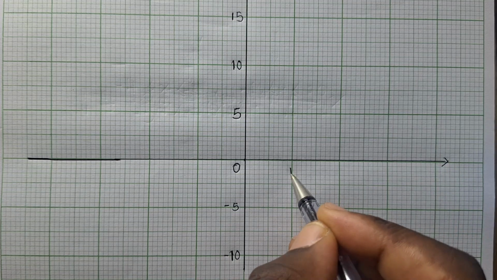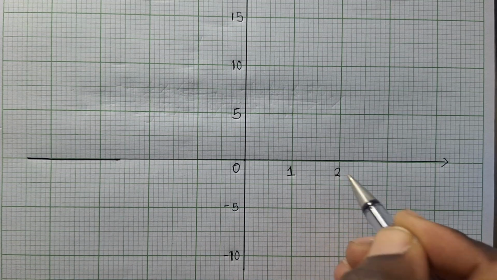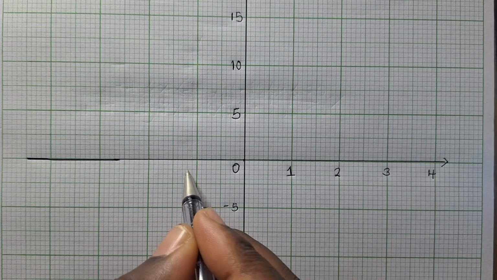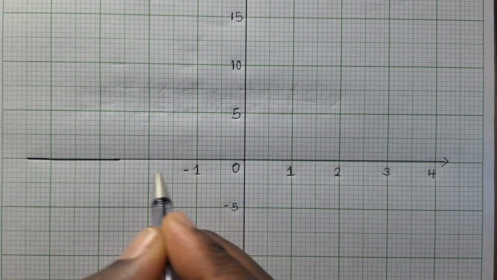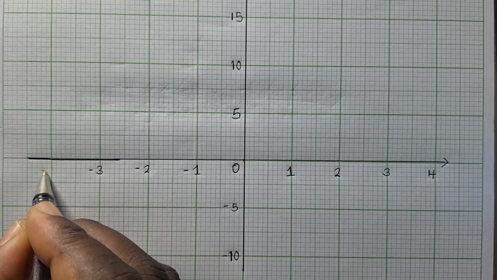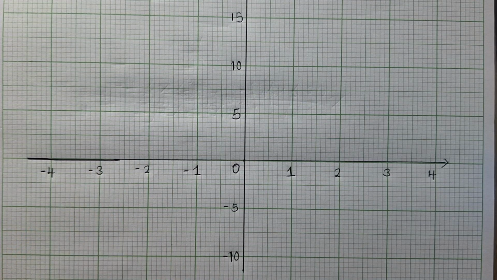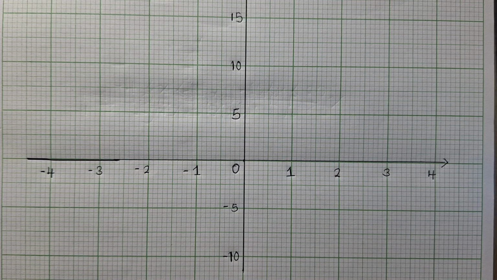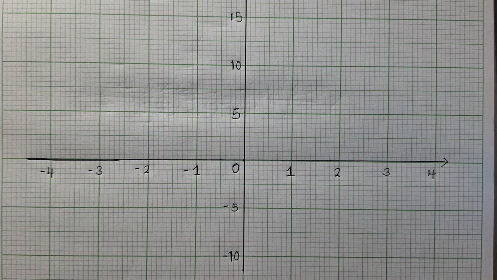So this is 1 unit. 2, we are moving in ones. 3 and 4. We go to the negative, negative 1, negative 2, negative 3, and negative 4. Okay? So once we do this, we now start plotting. So now let me show you how it goes with plotting.